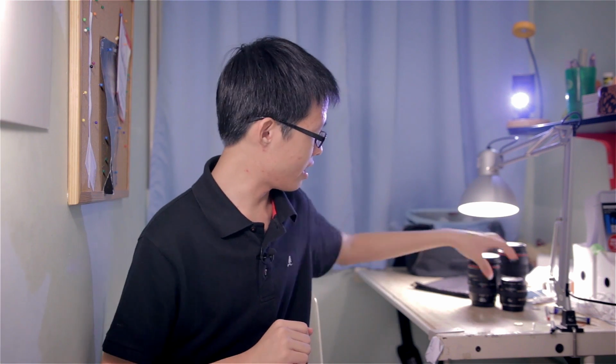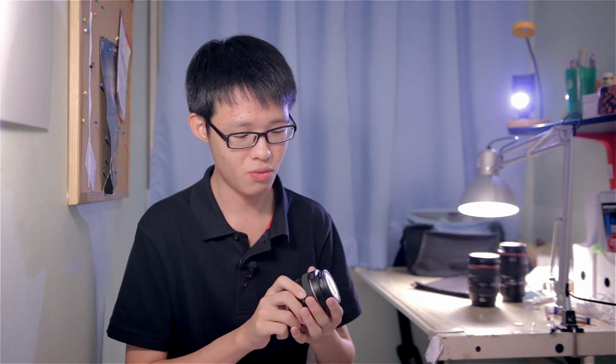Now coming in at number 3, we have the 50mm 1.4. Now it doesn't have to be the Canon 50mm 1.4, it can actually be any 50mm lens. Why? Because 50mm lenses have a very fast maximum aperture, so that gives you a very nice shallow depth of field. Generally, shallow depth of field looks very good on video, and the 50mm is a very versatile focal length, so you can pretty much use it for anything. So that's why I picked it as my number 3.